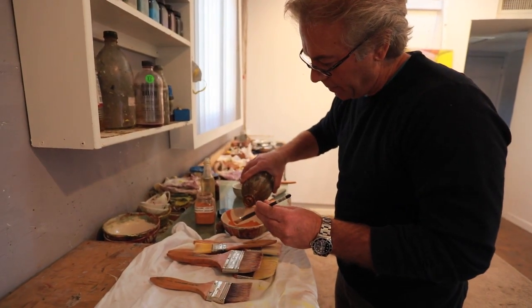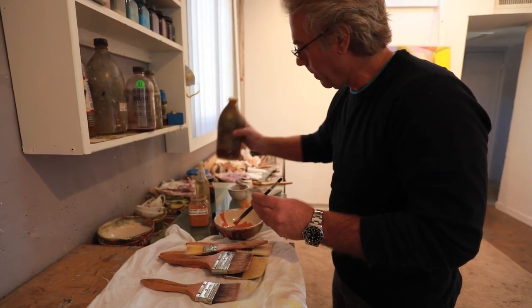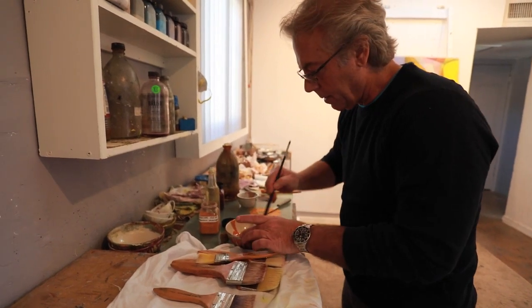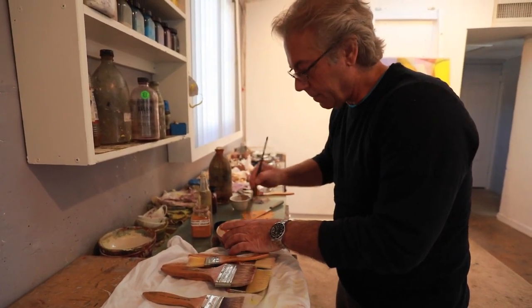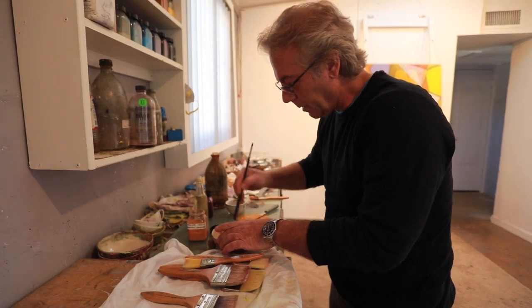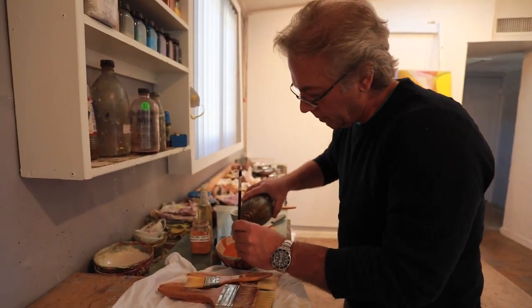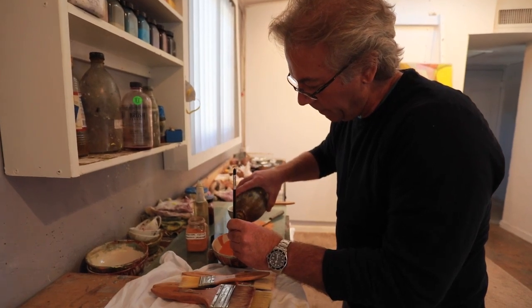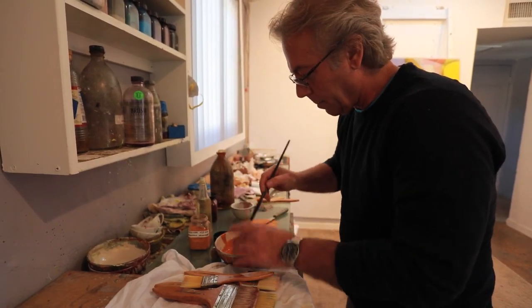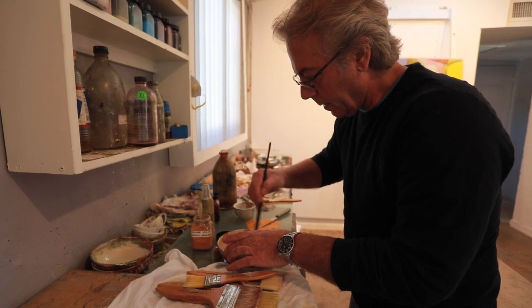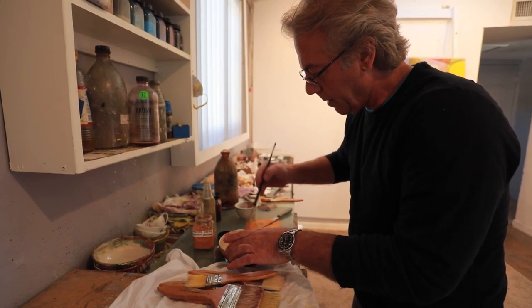One of my habits is to start by sanding the painting down, which I have already done. Lightly sanding it, and then choosing a color, usually one that's in harmony with what's already been done with the painting, and mixing with a lot of medium.